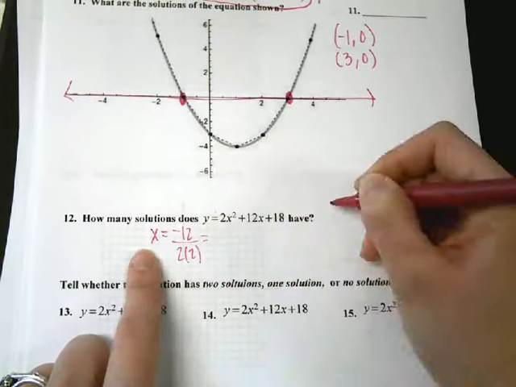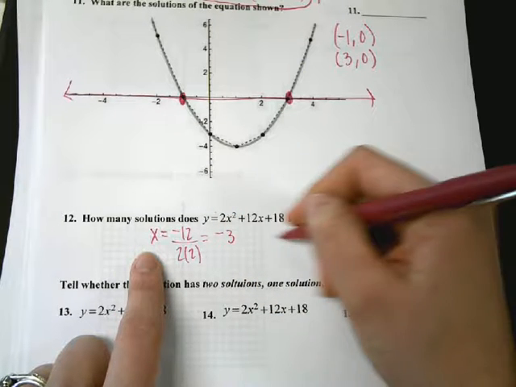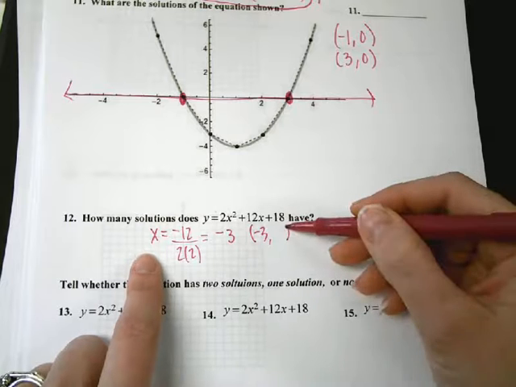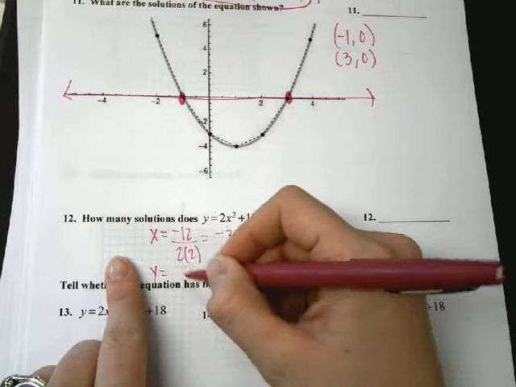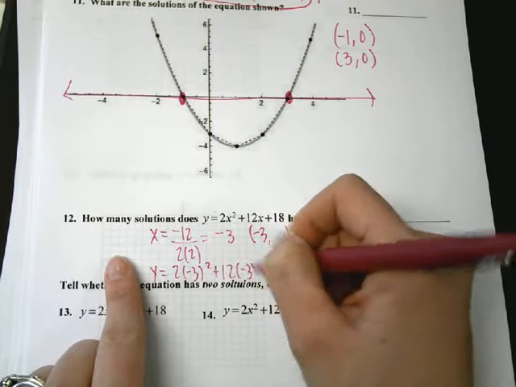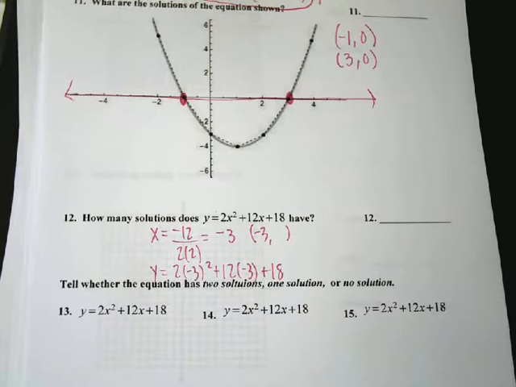So in this case, it'll be a negative 12 over 4, which is negative 3. Your vertex is negative 3 comma something. From there, you want to plug in that negative 3 to see what your y value is. 2 times the negative 3 squared plus 12 times the negative 3 plus 18. I'm going to plug that into my calculator real quick, making sure parentheses are just around the negative 3 part. And I get negative 3 comma 0.